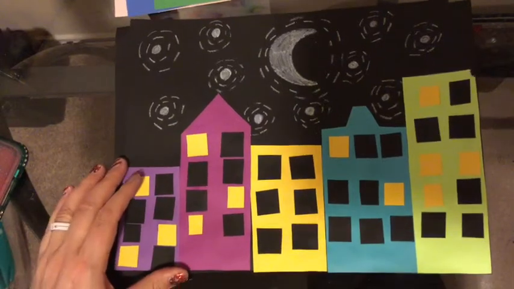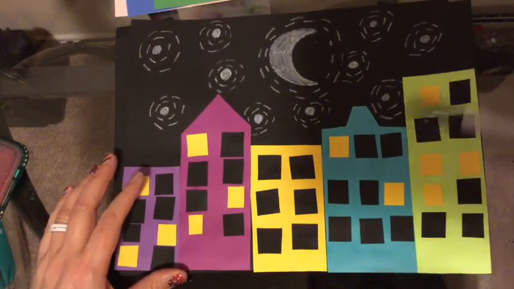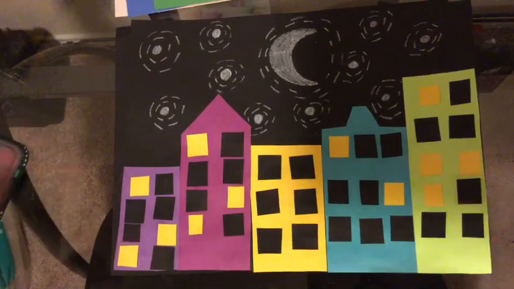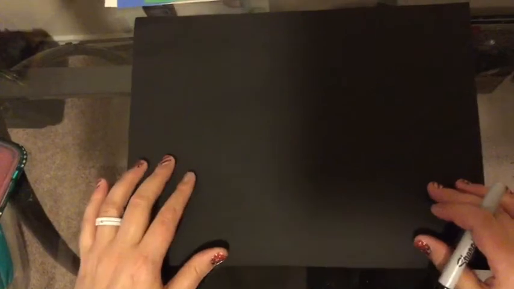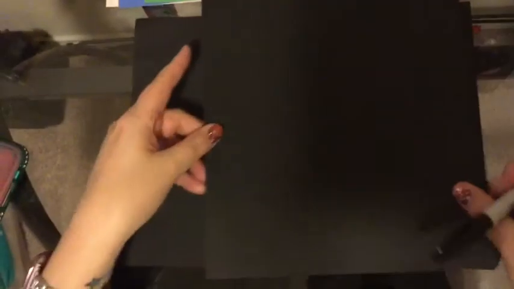This is where we're going to be using shapes to come together and create our cityscape, and also practice using our scissors and getting a little bit better with our scissor skills. You're going to need a 9x12 black piece of construction paper, and there are two ways you can put your paper. You can do it vertical, or you can flip it this way, horizontal. Today we're going to be working on it horizontal, like it's laying down.